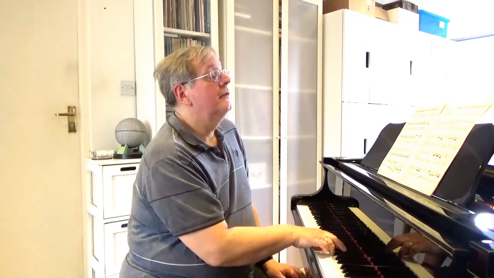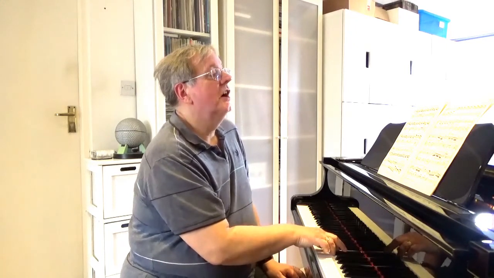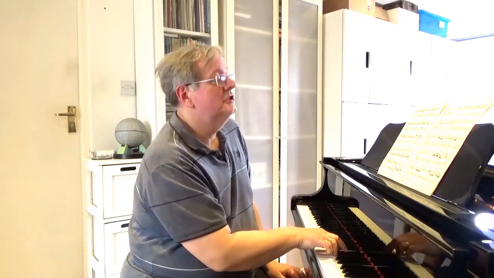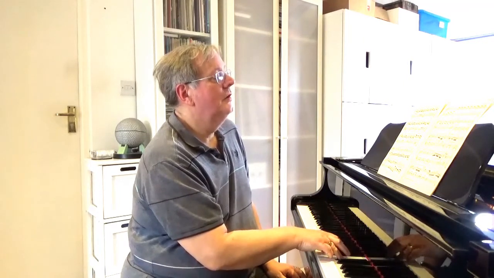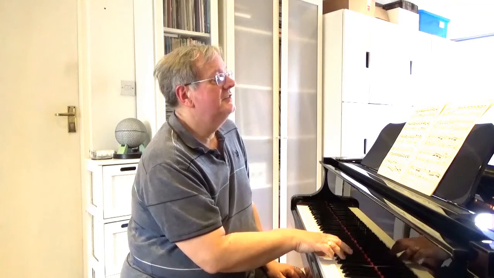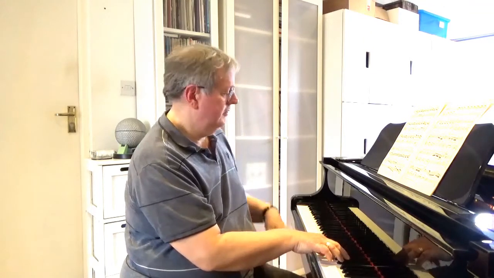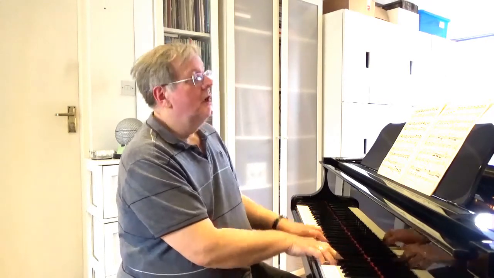B flat, F sharp, G, B natural, F double sharp, G sharp, B, F sharp, G sharp, C natural, G sharp, A, C. Now you can feel how this is rising in semitones until we're back in A minor for the last statement of section A.